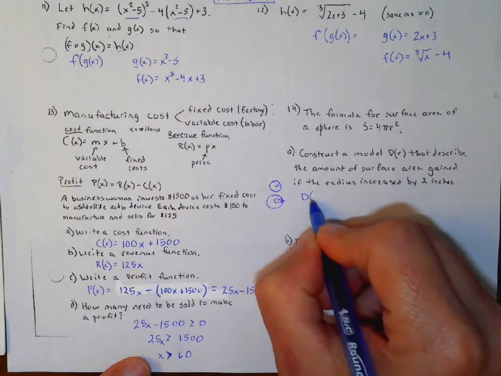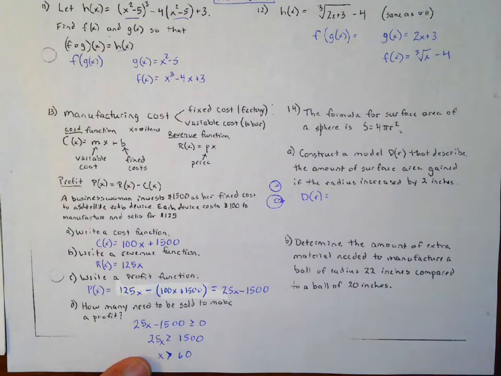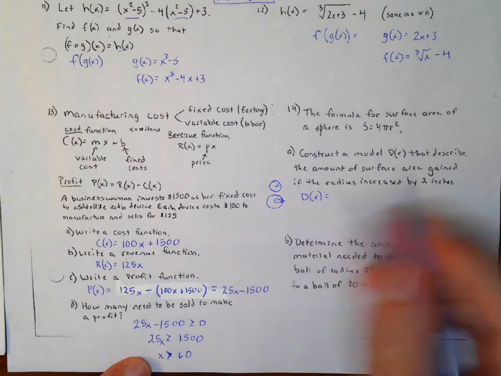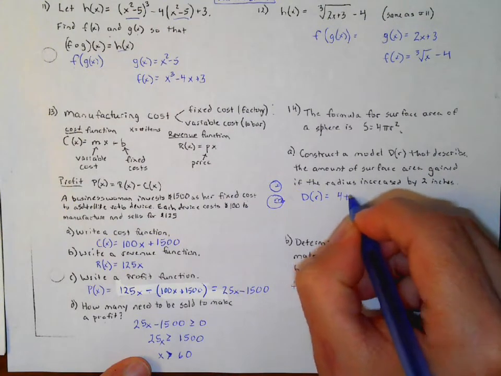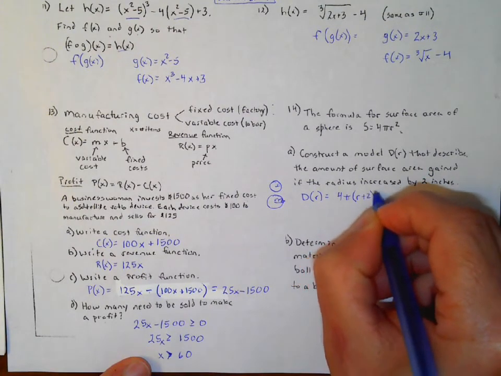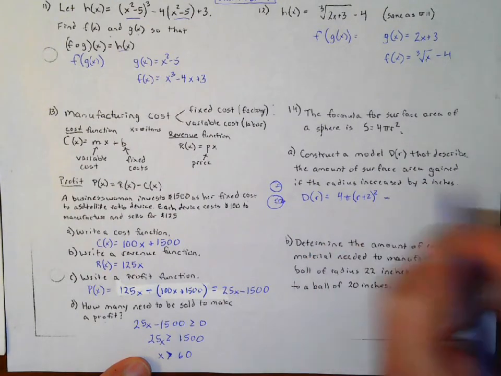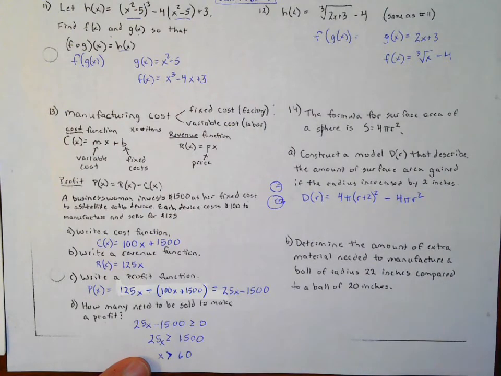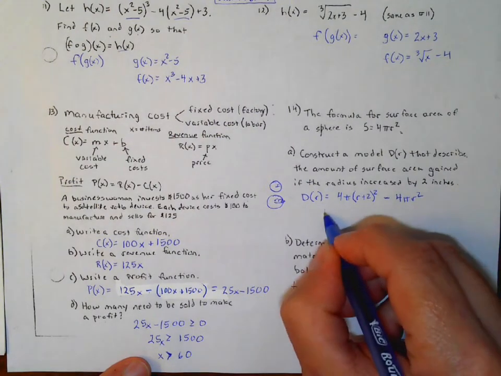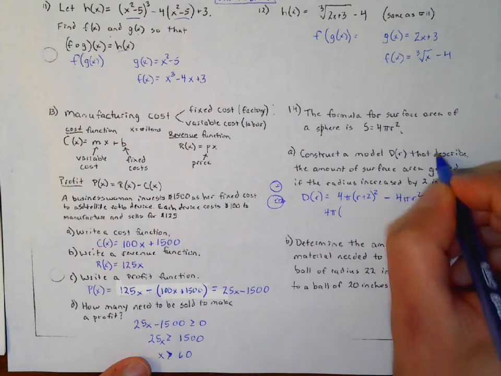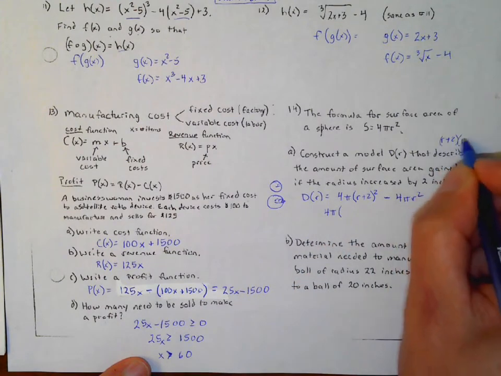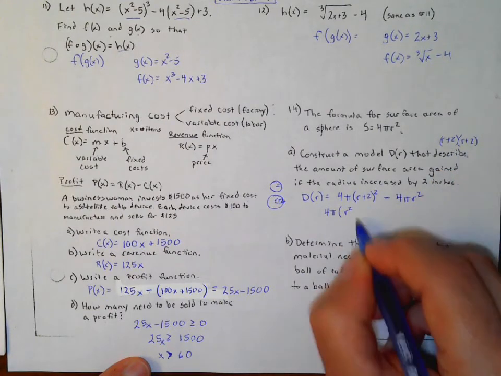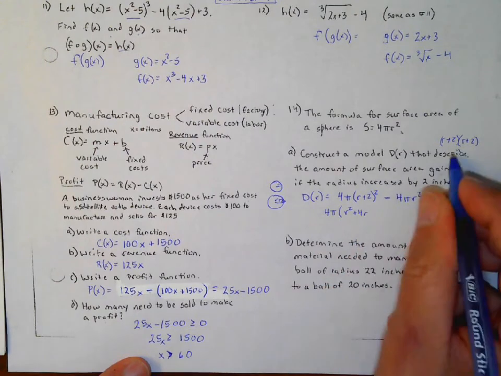So it would be the new ball minus the old ball. This would be how much more there is here, right? So the new ball is 4 pi, the new radius squared, minus the old ball, which would be 4 pi r squared. So if I square this, this would be r plus 2 times r plus 2, which is r squared plus 2r plus 2r plus 4, that is, 2 times 2 is 4.